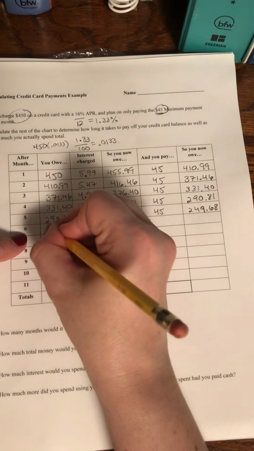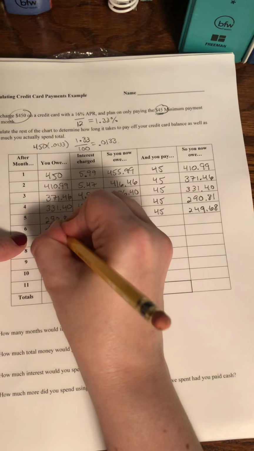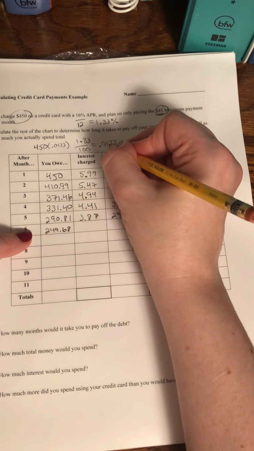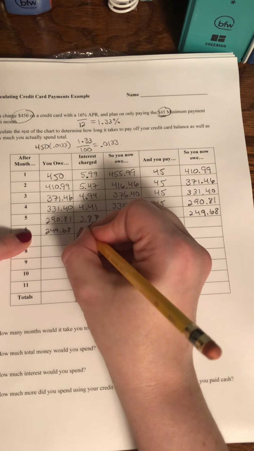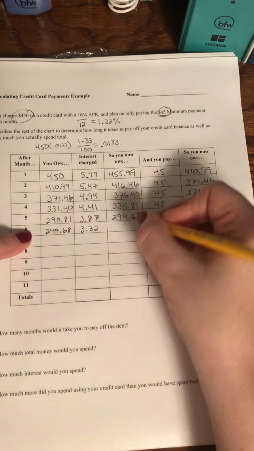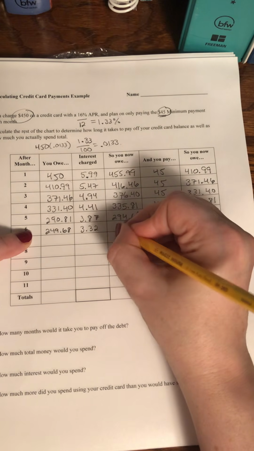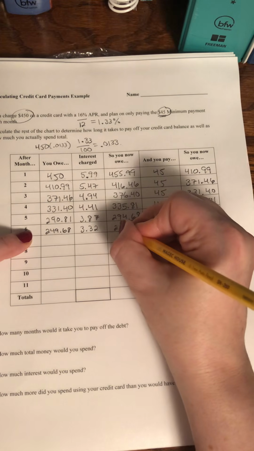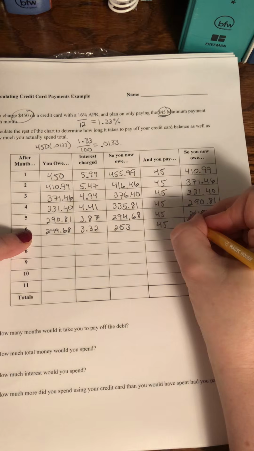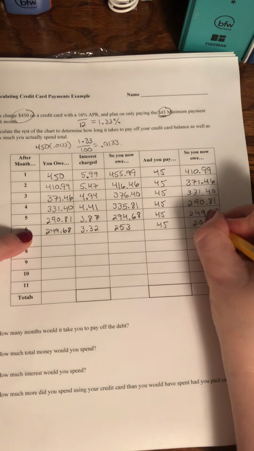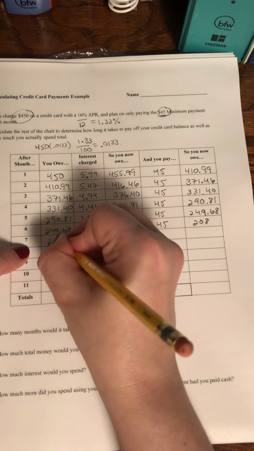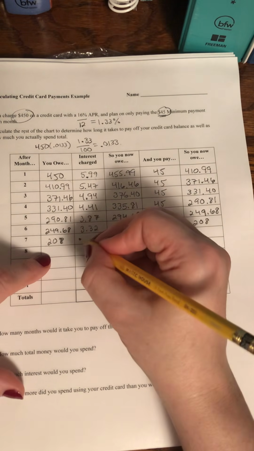Again, wrap this back around. Multiply by my monthly percentage rate. I'm now being charged $3.32 for still owing them money. Add these two together, and I owe exactly $253. Subtract the 45 from that, and now I owe exactly $208. Wrap this back around. That's why I'm beginning month 7 by owing them.